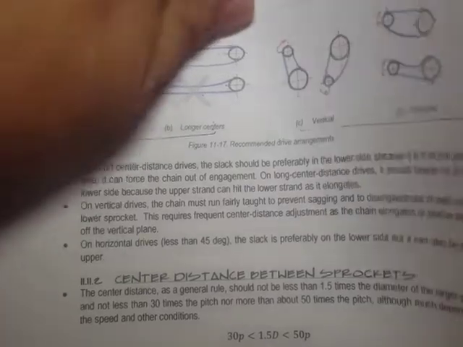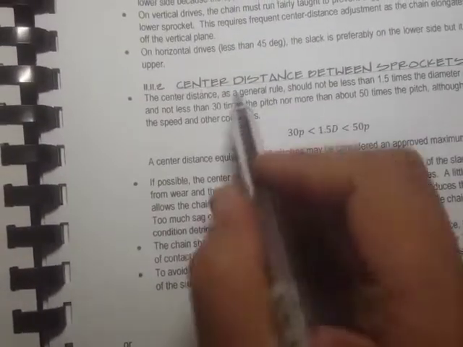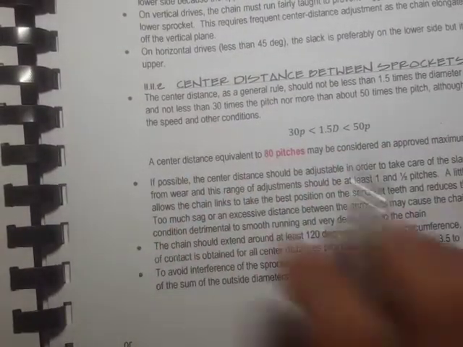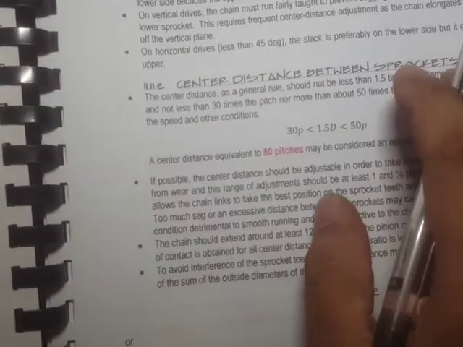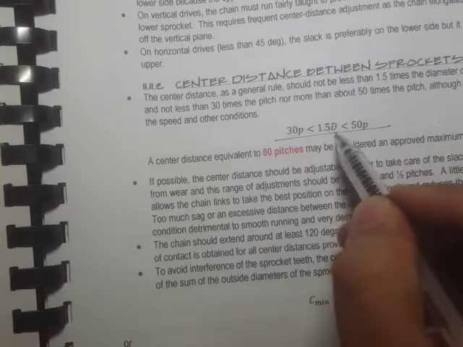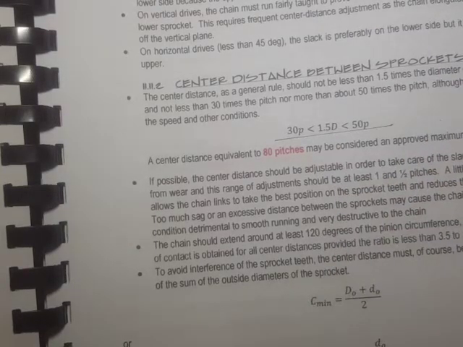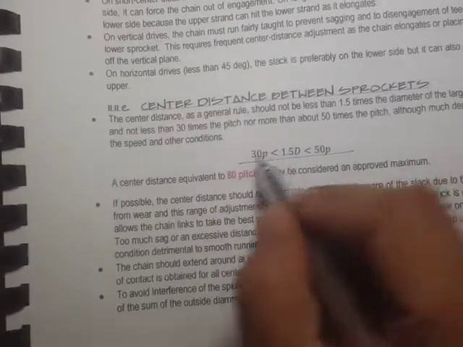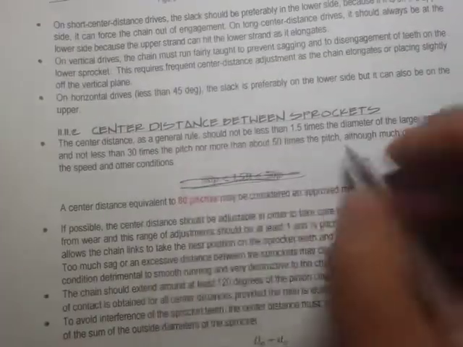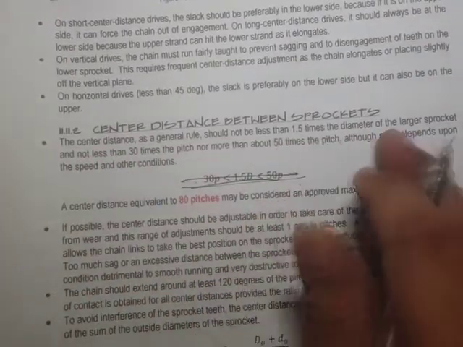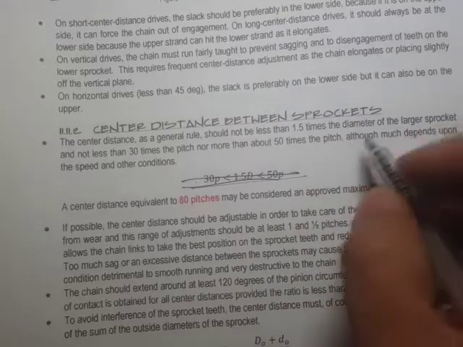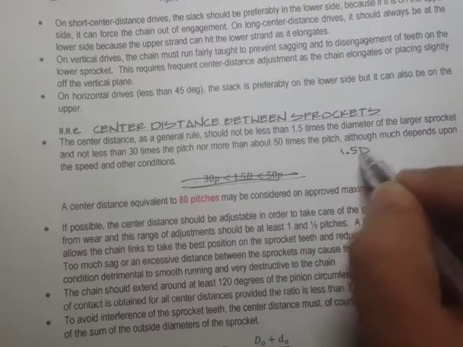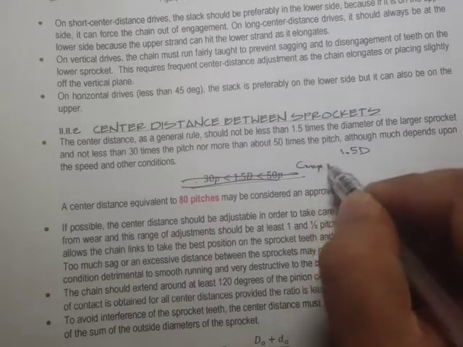Alright, so now let's move on to the center distance between sprockets. How do we know how far to space the sprockets apart? I think I should write it like this, because it says here 1.5 times the diameter of the largest sprocket. So let's write it 1.5D. Okay, so here's our C max.